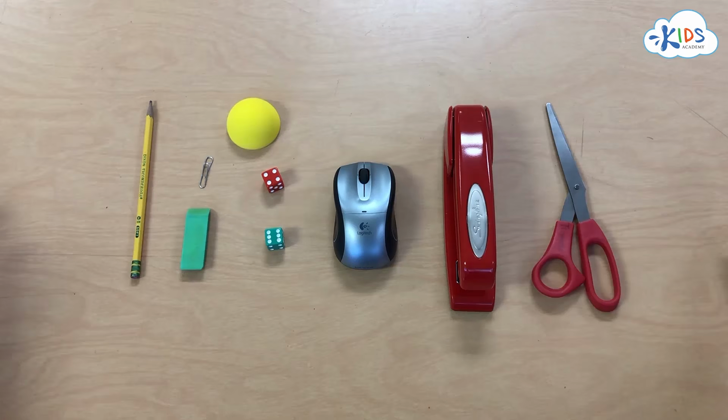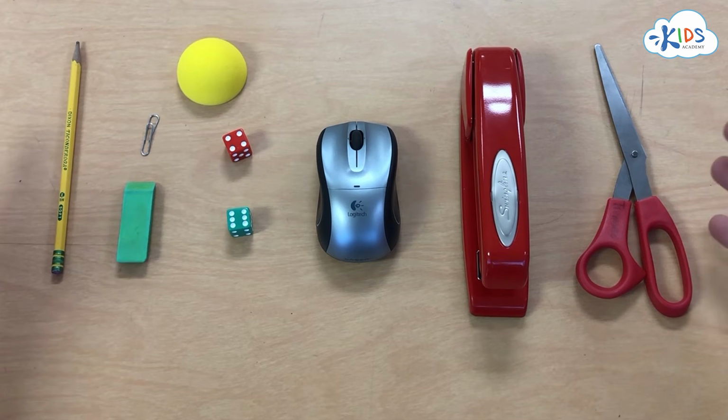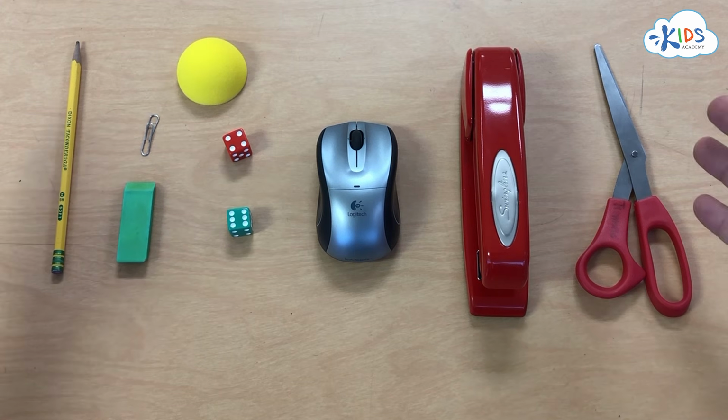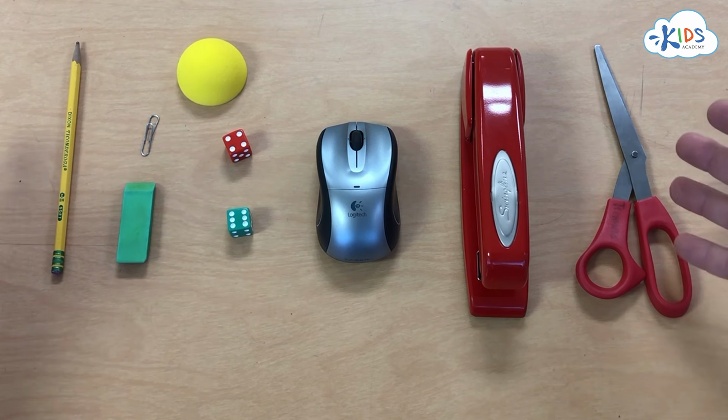The world around us is made of all different types of materials, and we can describe those materials in different ways. For example, take some of these objects that we might find in a classroom. Now these objects can be arranged by their properties. The first property we're going to arrange them by is size. So we have several very large objects and several smaller objects.